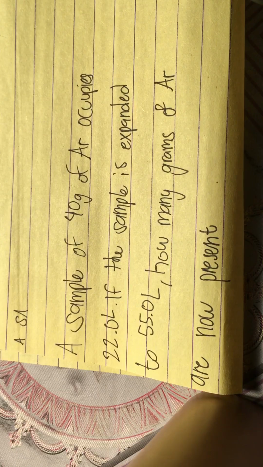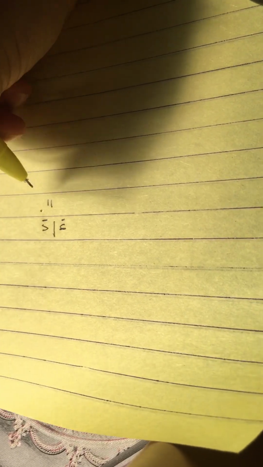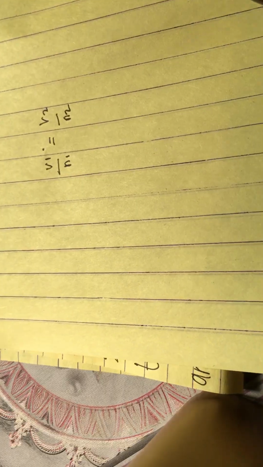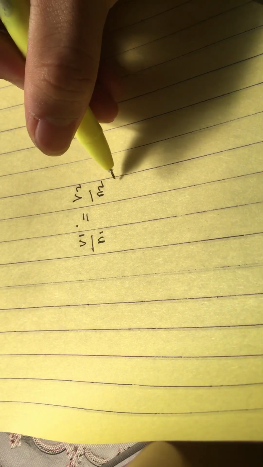For the first question, we have a sample of 40 grams of argon that occupies 22 liters. But the sample is expanded to 55 liters. How many grams of argon are now present? We will be using the equation V1 over N1 equals V2 over N2. However, instead of moles, we are given grams, so we will be converting that into moles. So, let's identify the givens.